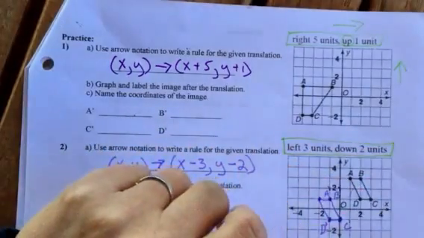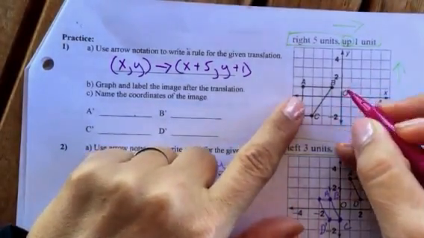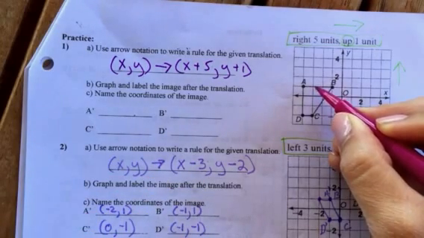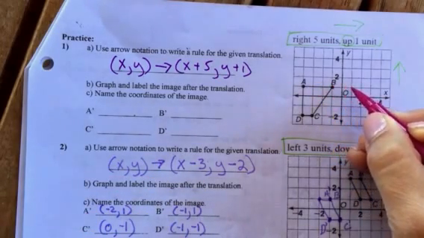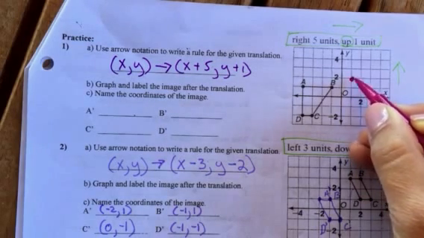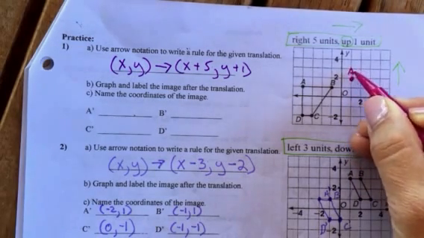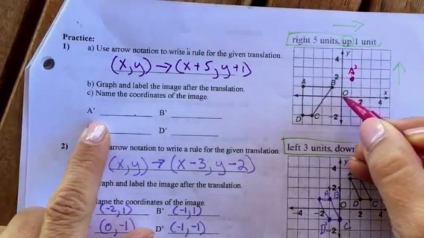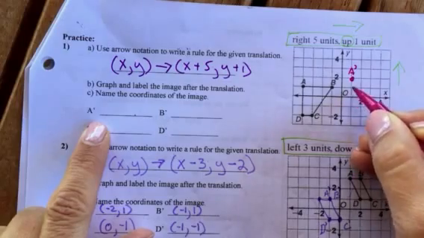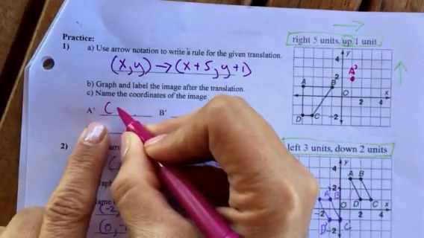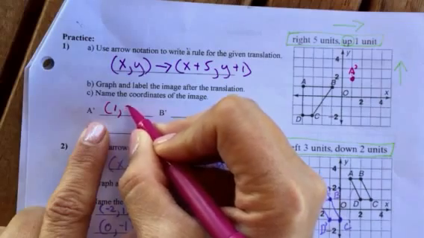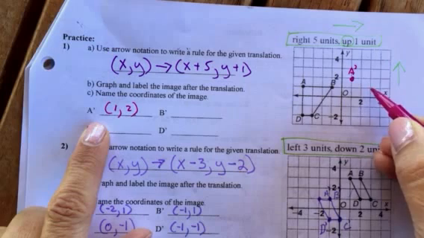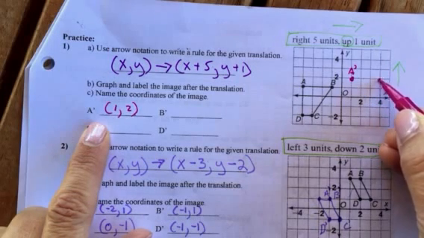So let's do these first few points together. We want to add 5 to our x value, so 1, 2, 3, 4, 5, and then we go up 1. And we'll name that A prime. Then they want the coordinate of A prime here, so we're going to call that 1, 2. So x is 1, y is 2. Then our B goes over 5, 1, 2, 3, 4, 5, and up 1.